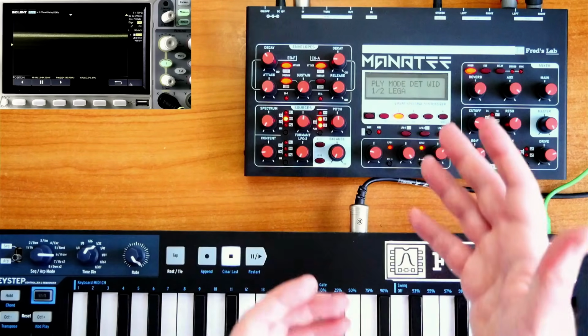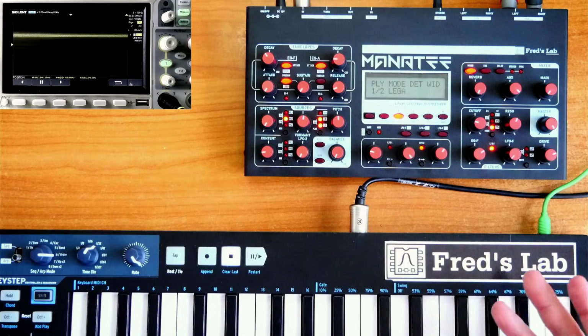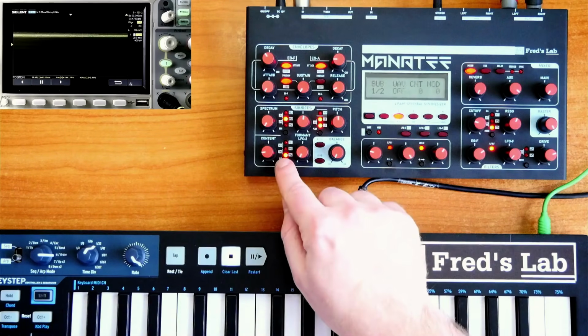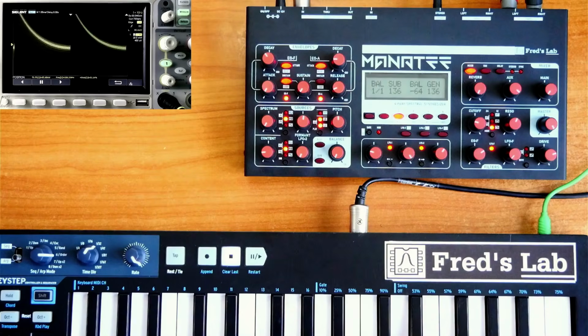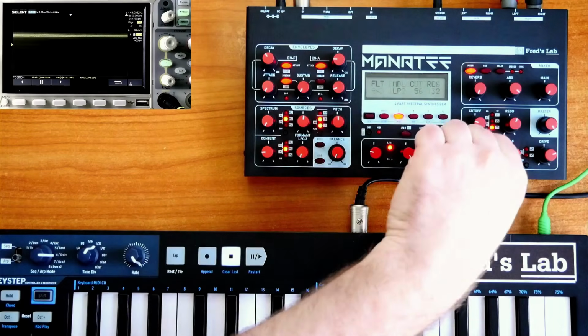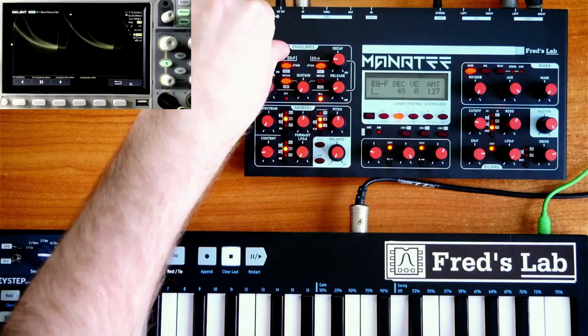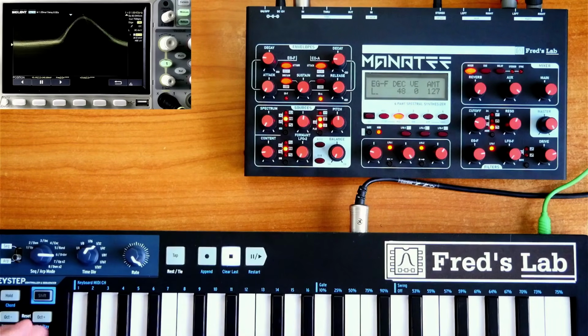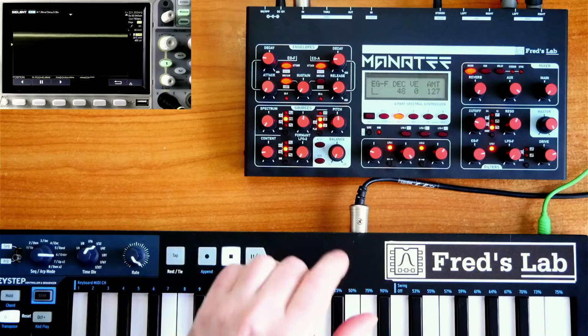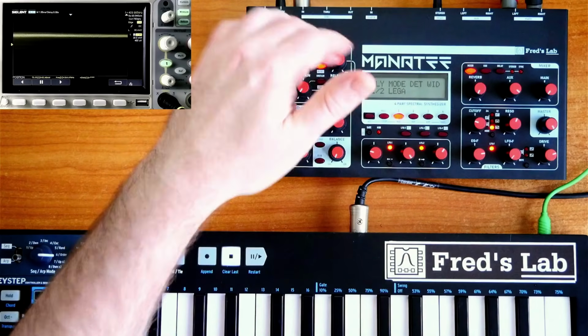So what is this Legato mode made for? It's when you are playing some kind of solo and you don't want your envelopes to retrigger. So let's do an example. I'm selecting sawtooth again. I will close my filter a bit, add some envelope, make it plucky, for example. And now, when I'm playing each note individually, you can hear that the envelopes retrigger.